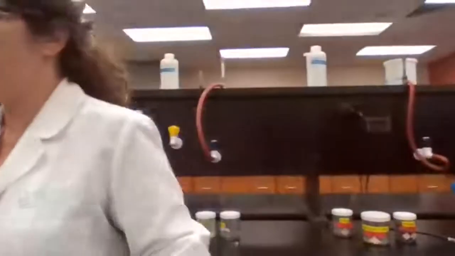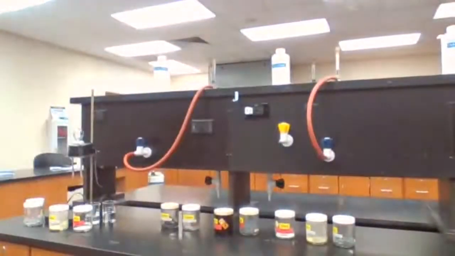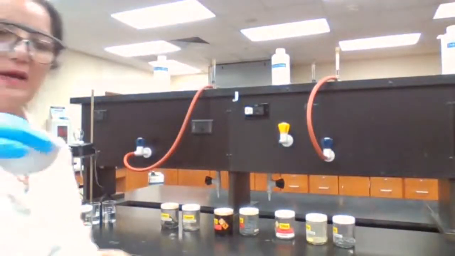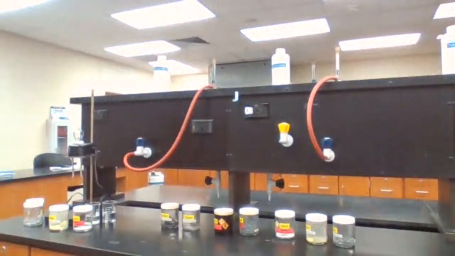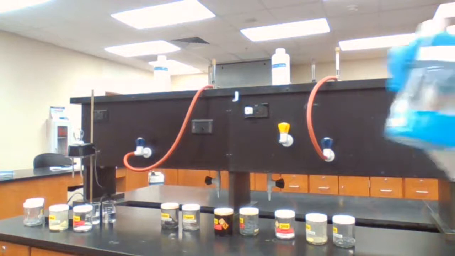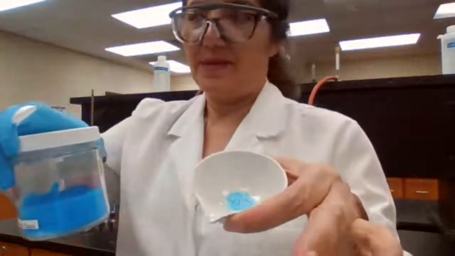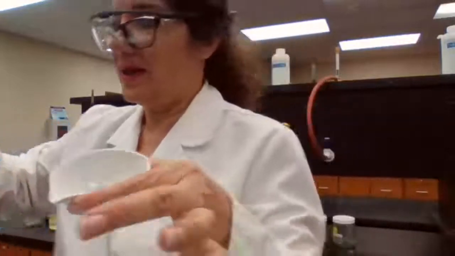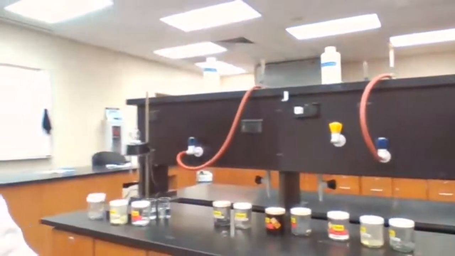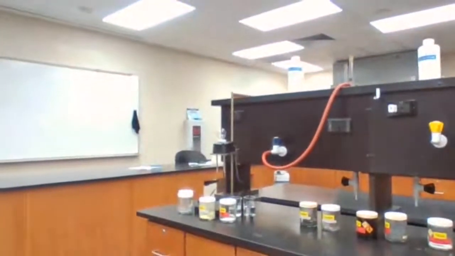We have to heat up copper sulfate in a test tube over the flame. I noticed the gas was not working. So what I'm going to do is take the blue color copper sulfate that we have here, put copper sulfate into an evaporating dish and place this on a hot plate.